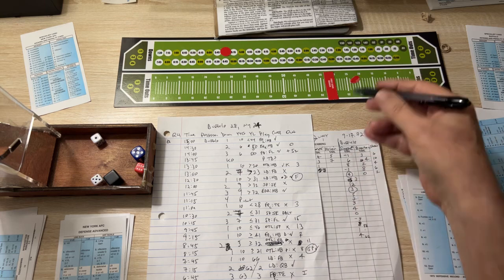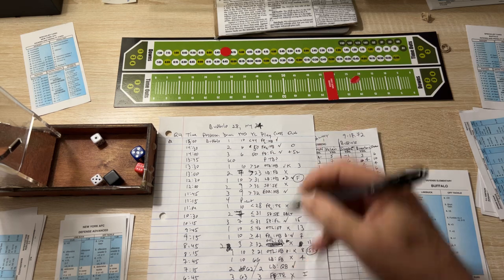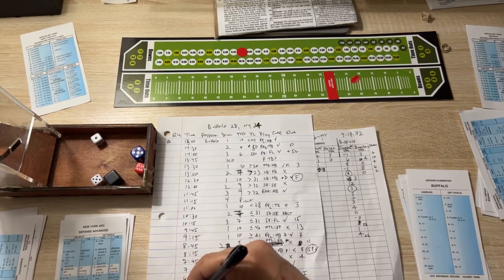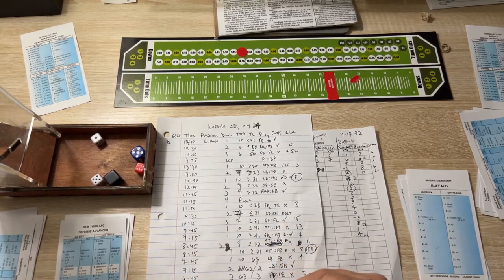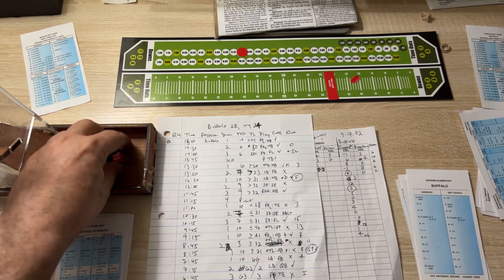This is going to be 3rd and 6 on the 26. We're going to go flat pass Hill. 3rd and 6.